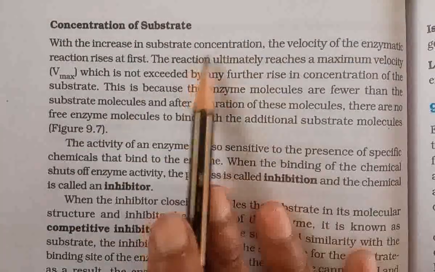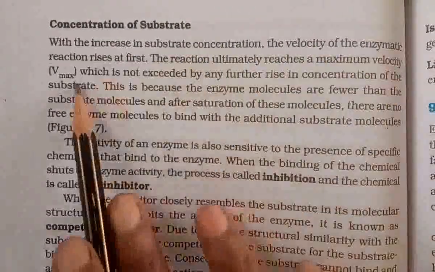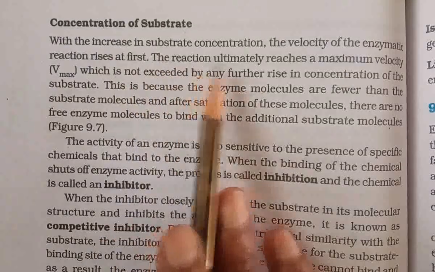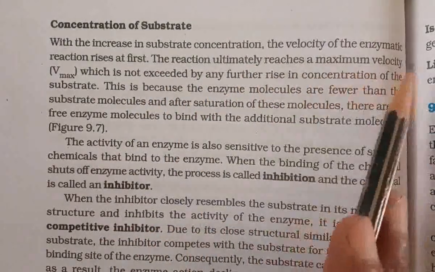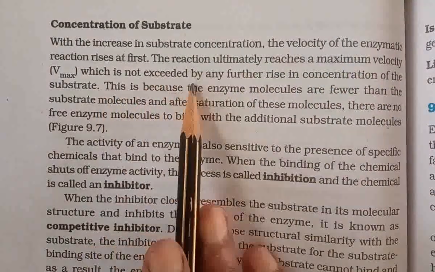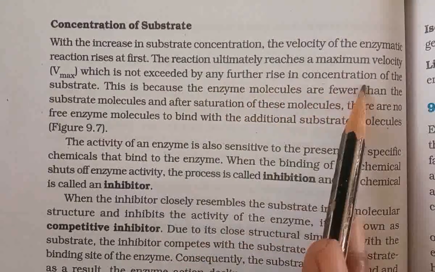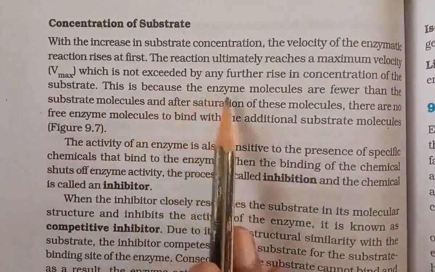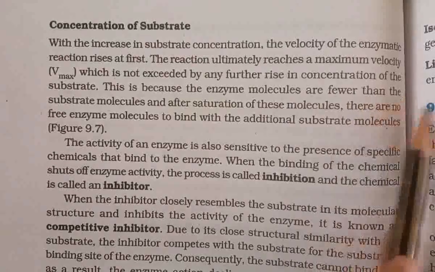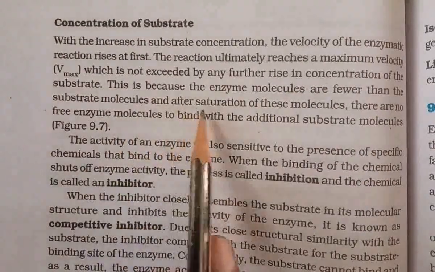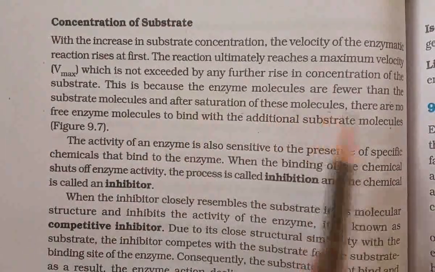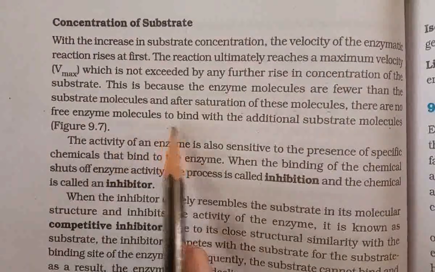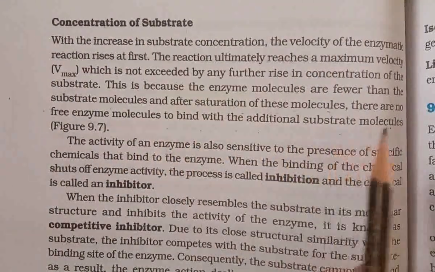With increasing substrate concentration, the velocity of the enzymatic reaction rises at first. The reaction ultimately reaches a maximum velocity, which is not exceeded by any further rise in the concentration of the substrate. This is because the enzyme molecules are fewer than the substrate molecules, and after the saturation of these molecules, there are no free enzyme molecules to bind with the additional substrate molecules.